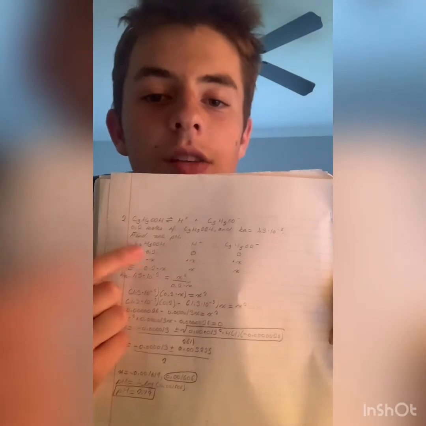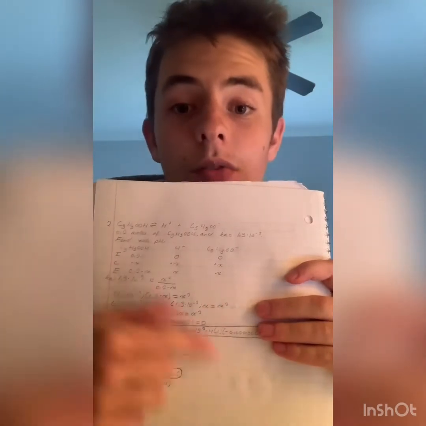Okay, so let's set up our ICE chart. So we have the C3H5OOH starting out with 0.2, and then the H+ and the other product are going to start out at 0 for the initial.